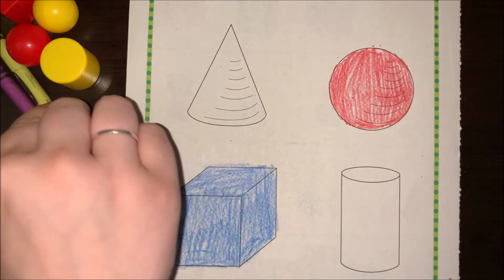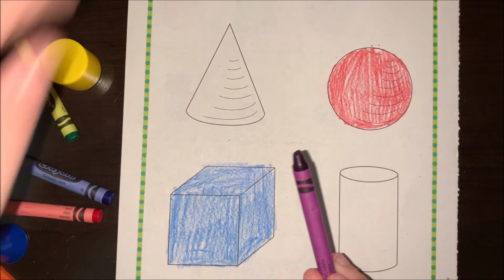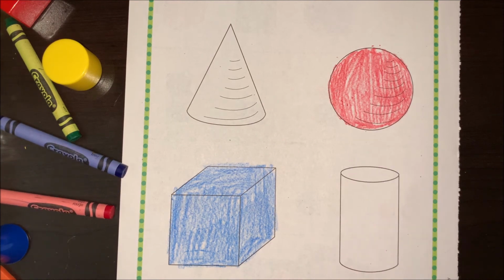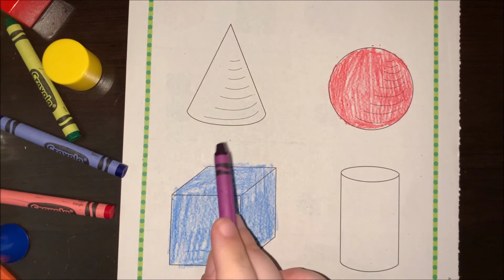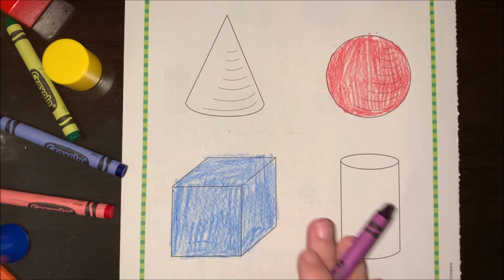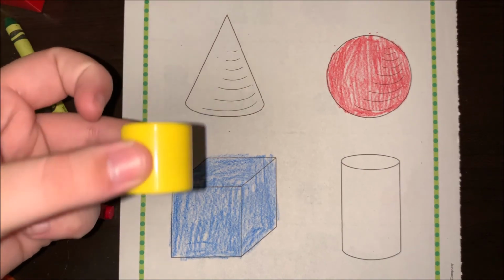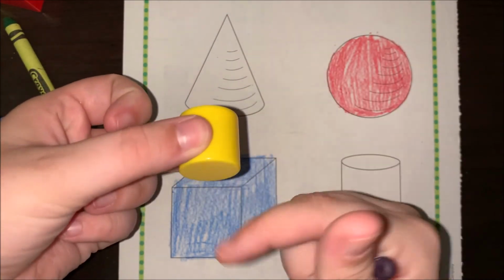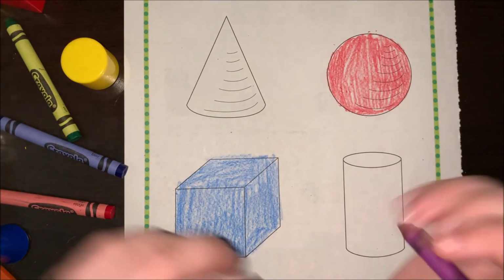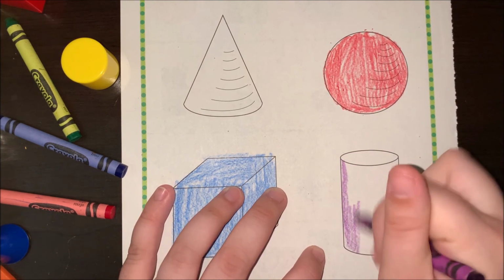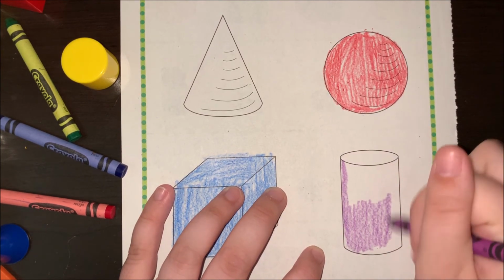With your purple crayon, color me the shape, well, that has 2 flat surfaces. So we have a cone and a cylinder left. Which one of those has 2 flat surfaces? Yeah, it is the cylinder. A flat surface here and a flat surface here. So with your purple crayon, go ahead, color the cylinder.